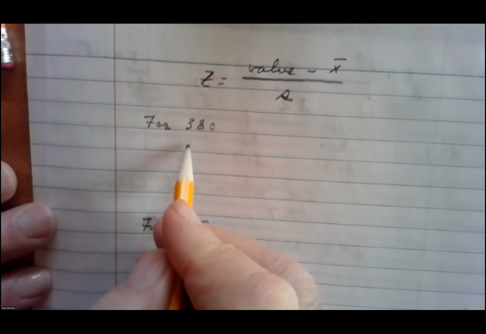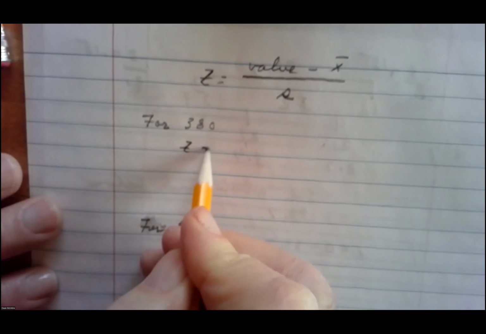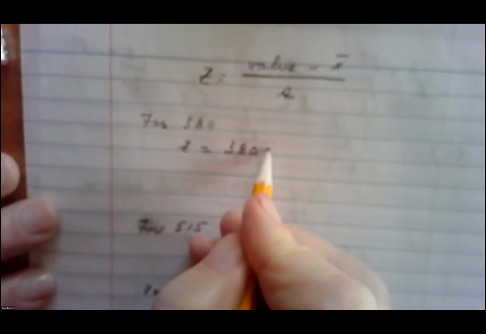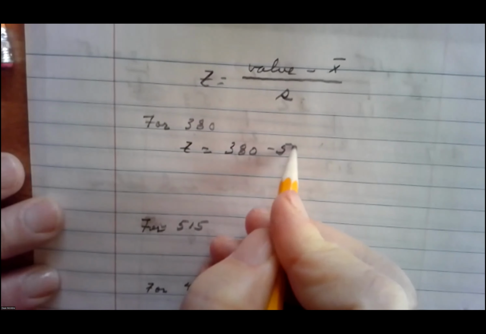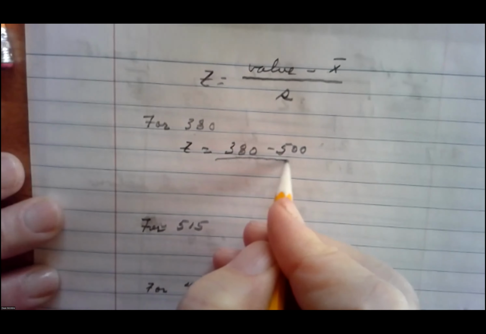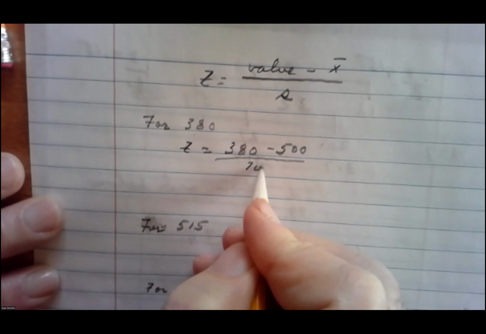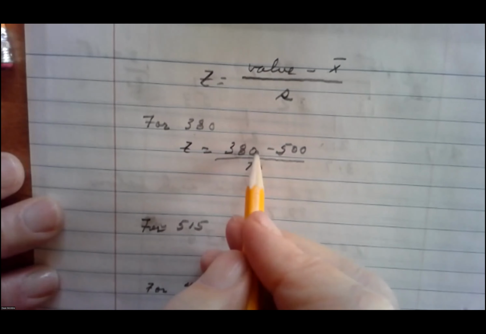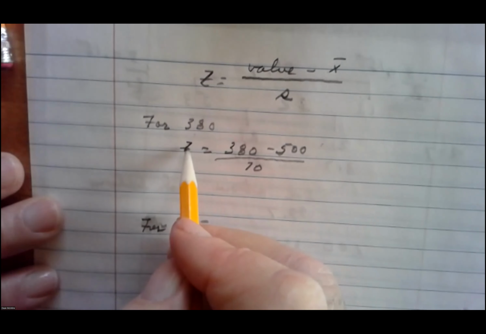For 380, remember the mean was 500, the standard deviation was 70. It's just a matter of calculation. Z is equal to 380 minus 500 over 70. So we're going to get a negative value. Whenever we get a negative z value, we're below the mean.